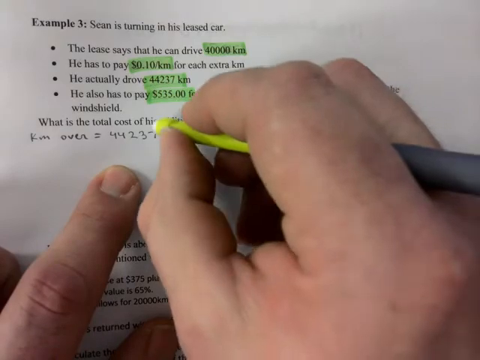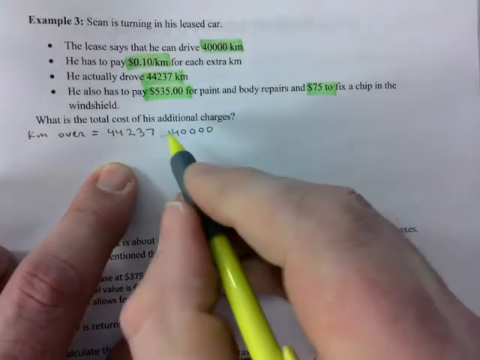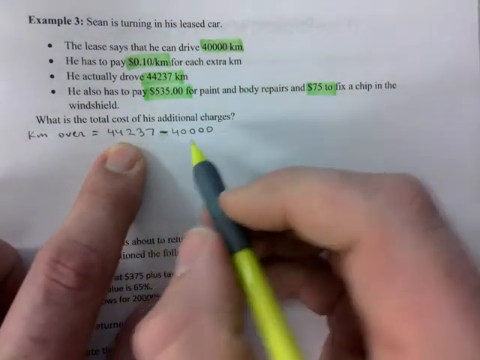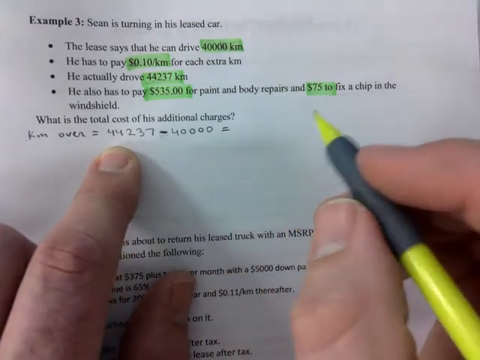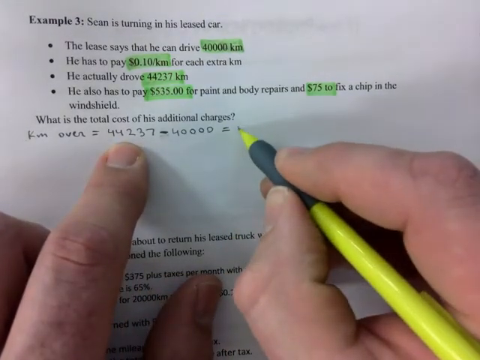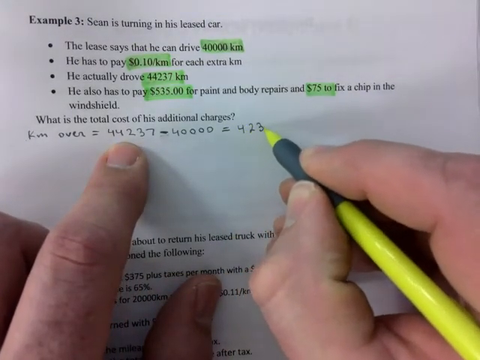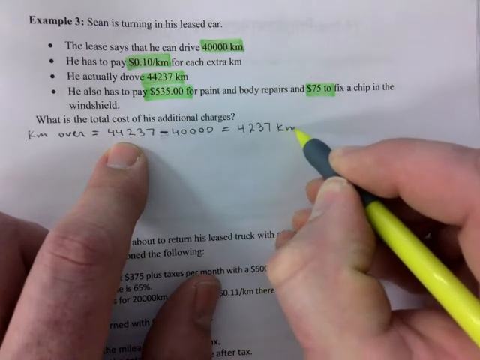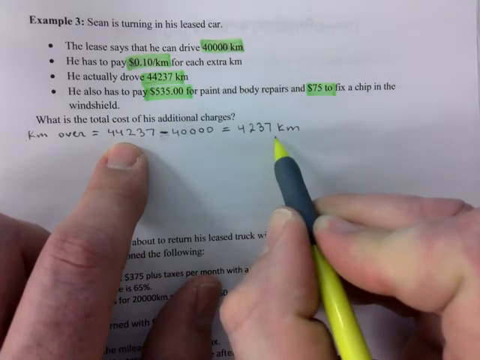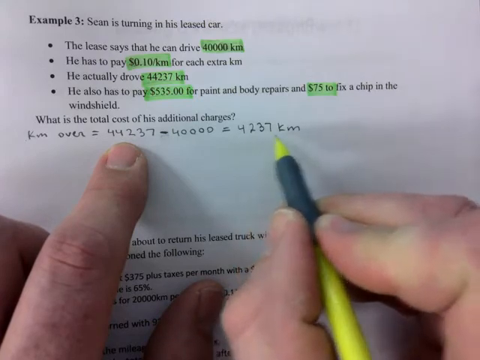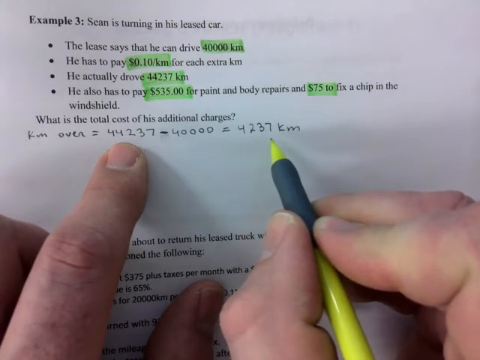No, it's a minus. Okay, so this one is not bad for mental math, right? 4,237 kilometers over. You're going to have to pay for this many kilometers that you surpassed your limit.